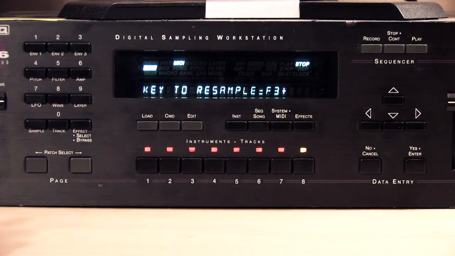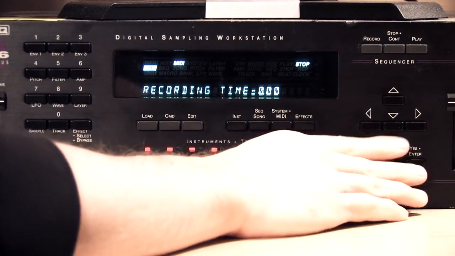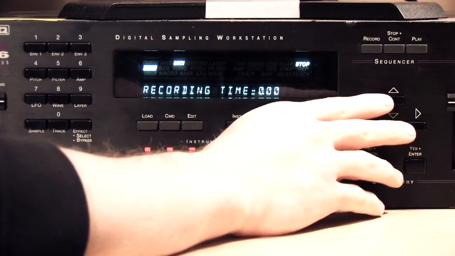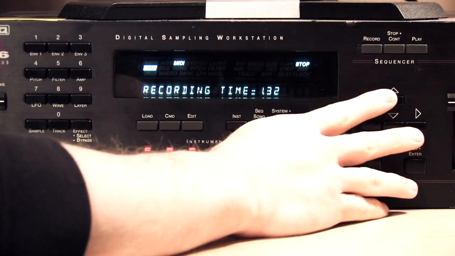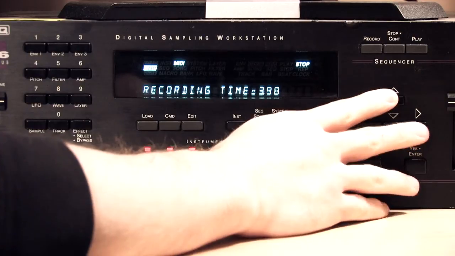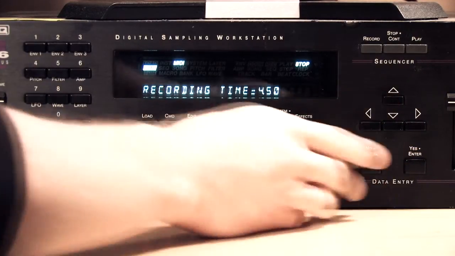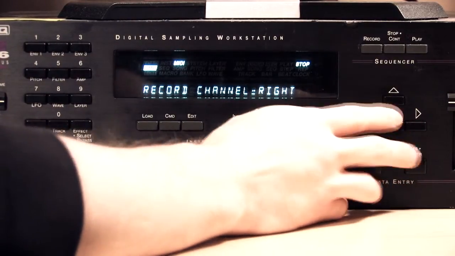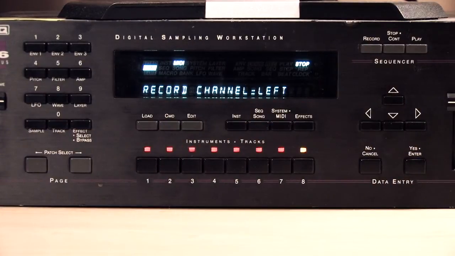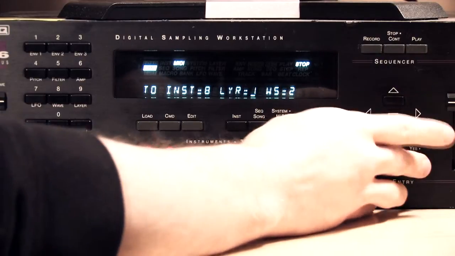You want to resample to the original root note of your original sample. The recording time, it's a delay, so it's fairly long. Longer is better. You can always trim off silence at the end, but you don't want to get carried away. 4.5 seconds should work for how long this delay lasts. You can pick your record channel. If we change this, it's going to record the left side of the delay. So we're all set.